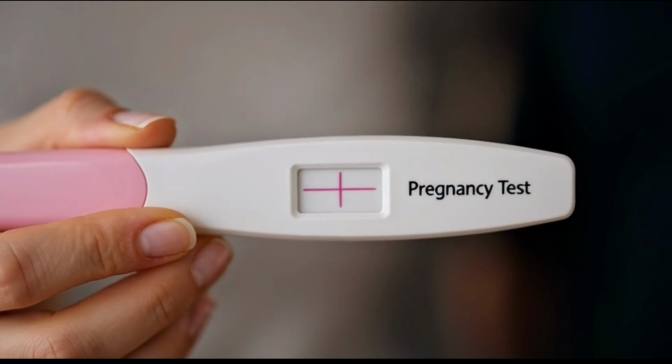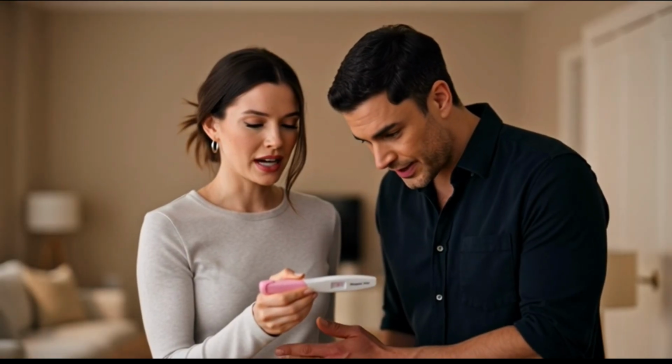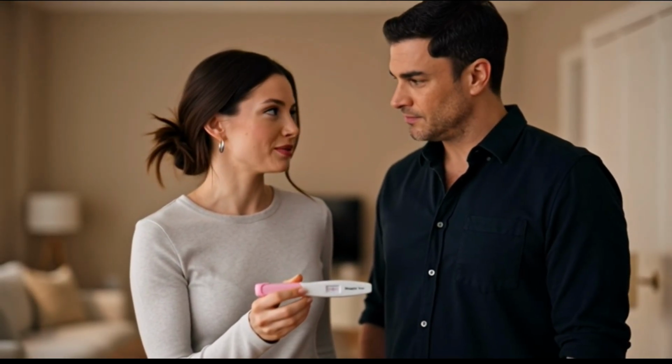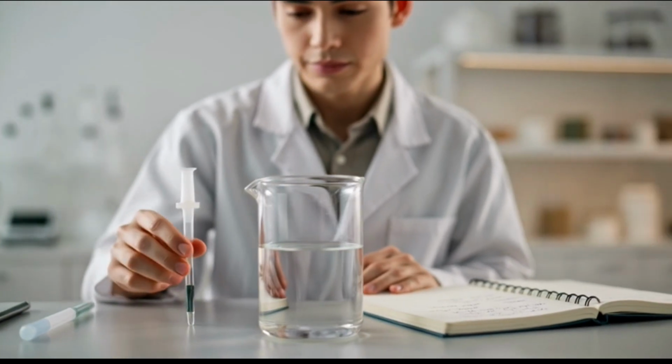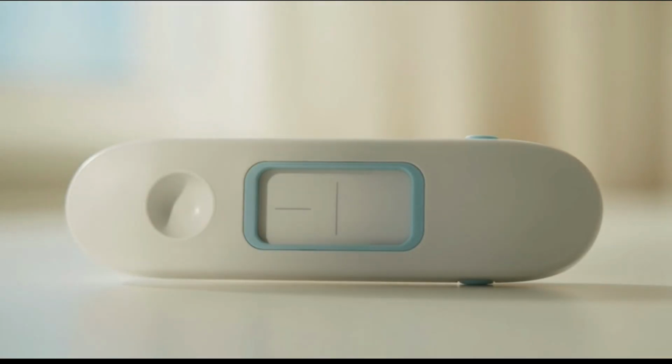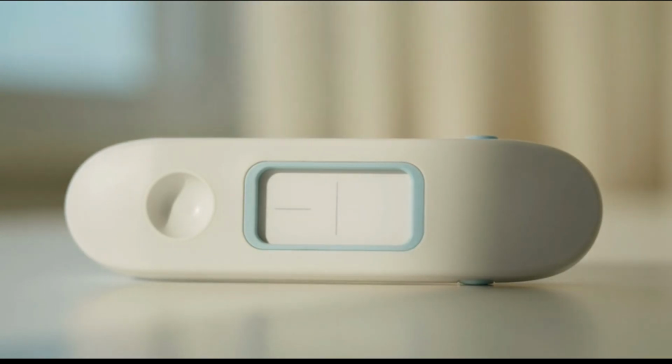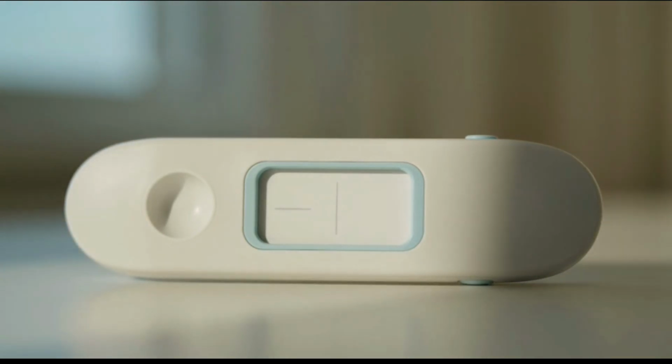If the second test is darker, that supports early pregnancy. If it's negative, it may have been very early testing, a chemical pregnancy, or simply an evaporation line. And all of those possibilities are more common than most people realize.